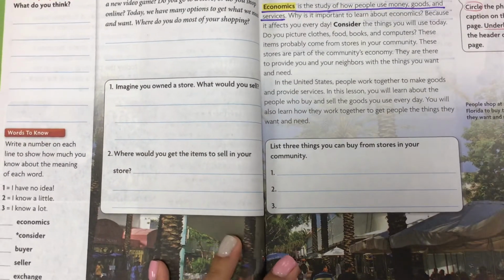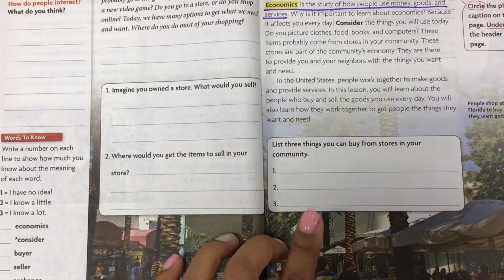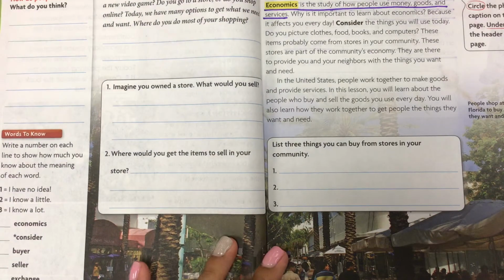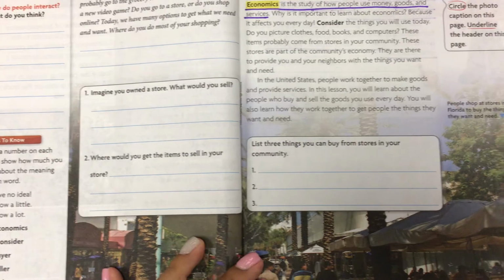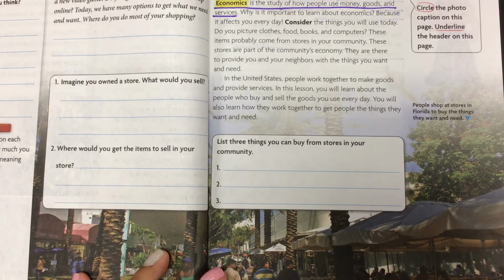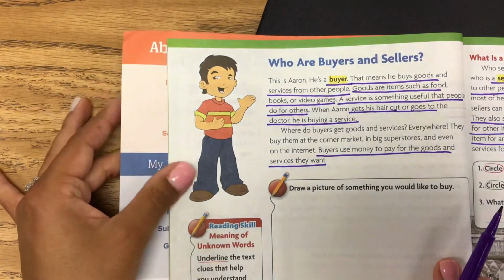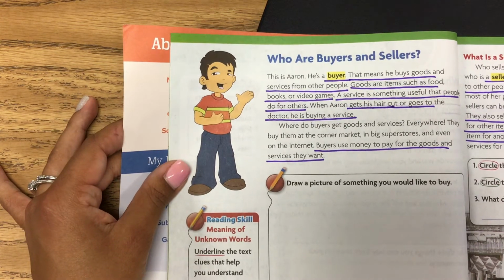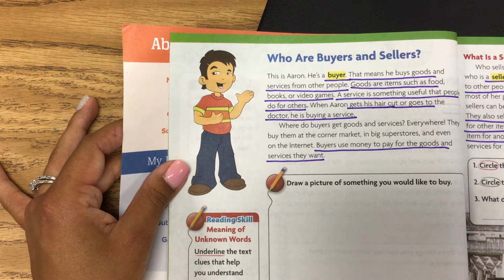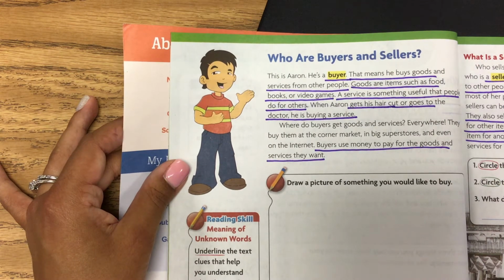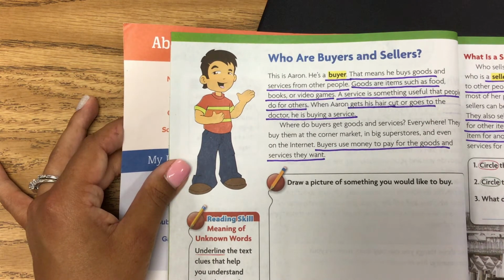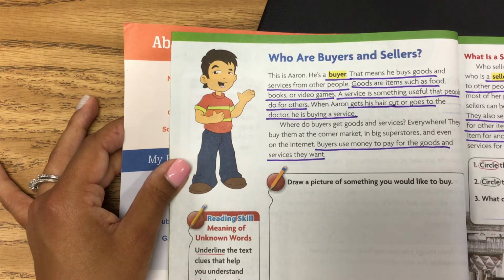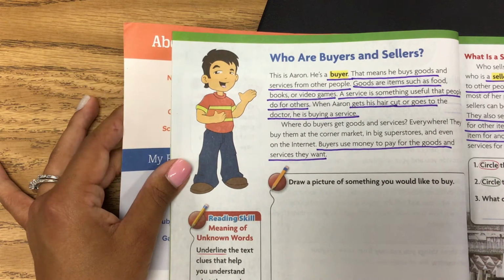List 3 things you can buy from stores in your community. And over here it says people shop at stores in Florida to buy the things they want and need. Who are buyers and sellers? This is Aaron. He's a buyer. That means he buys goods and services from other people. Goods are items such as food, books, or video games. A service is something useful that people do for others. When Aaron gets his hair cut or goes to the doctor, he is buying a service.